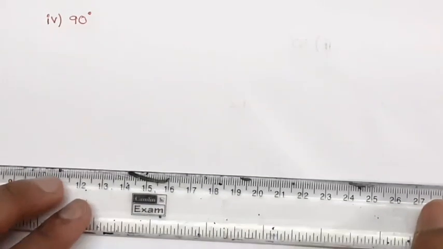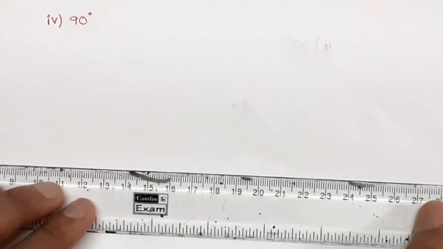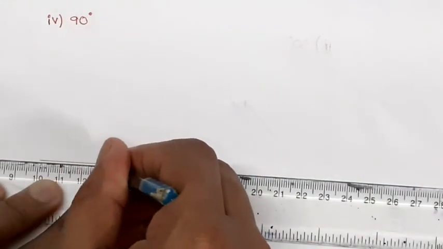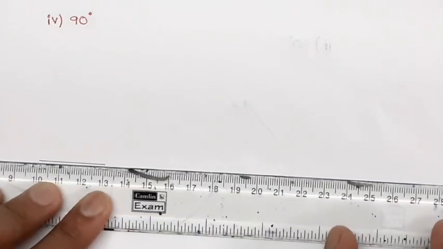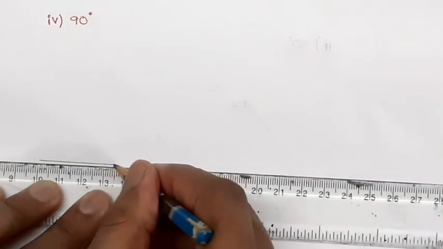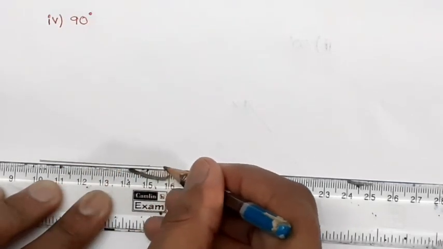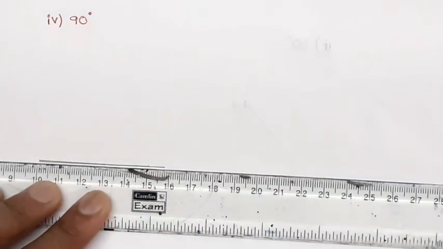So the fourth one is 90 degrees, children. Again the same process. In your CW, please draw one by one. Don't write side by side. You have to draw each angle one after the other.